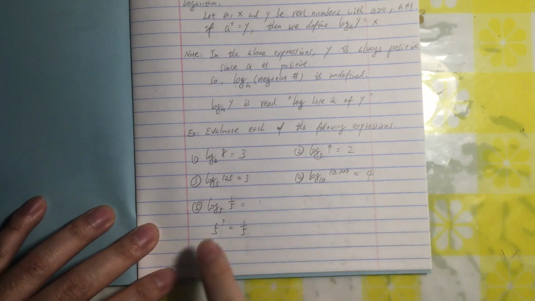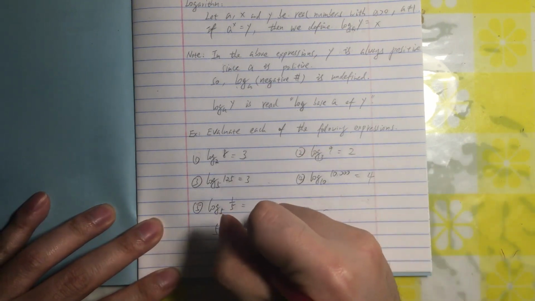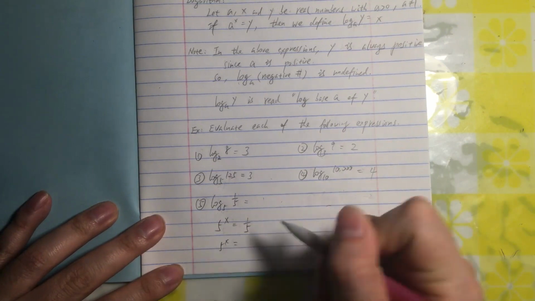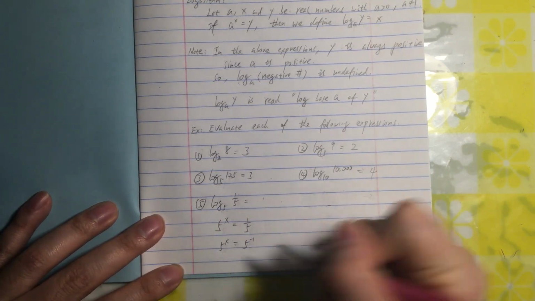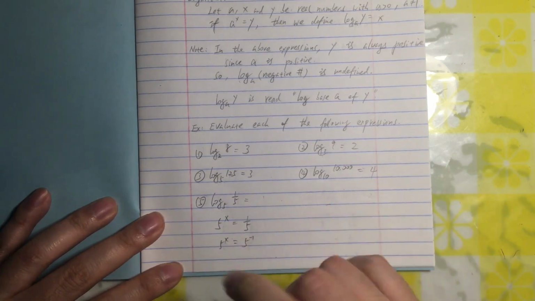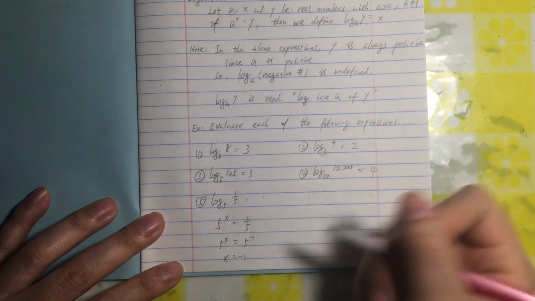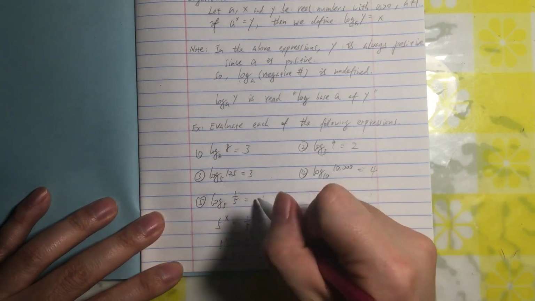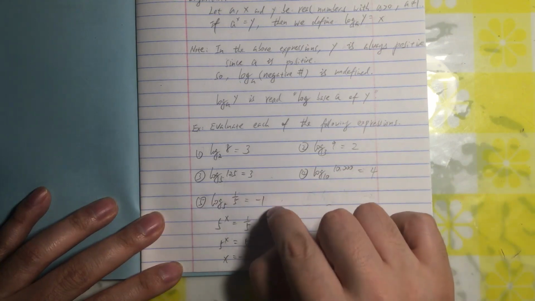In general, we call the unknown number x. We're looking for 5 raised to what power is 1/5? We know that 1/5 can be written as 5 to the power of -1. Then, by matching the left side and right side, we have x equal to -1. That means 5 to the power of -1 is 1/5.